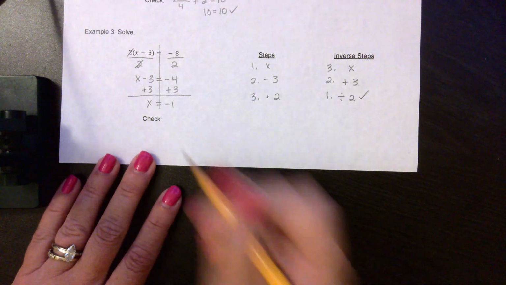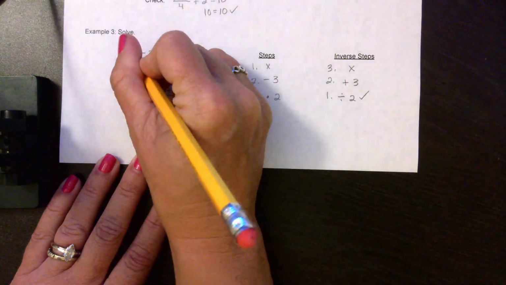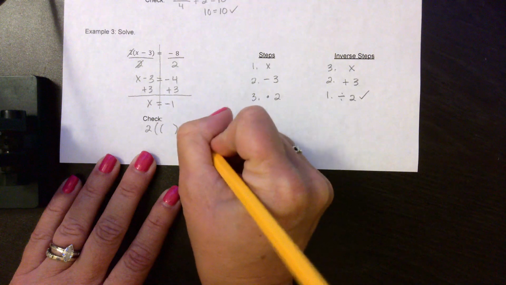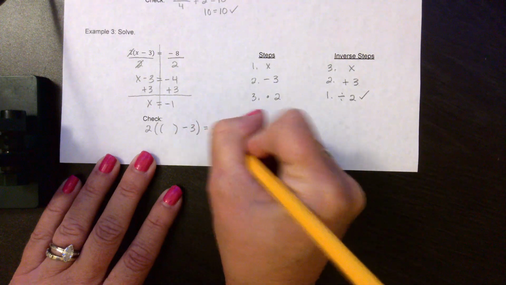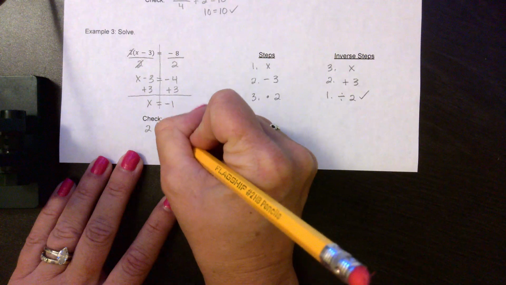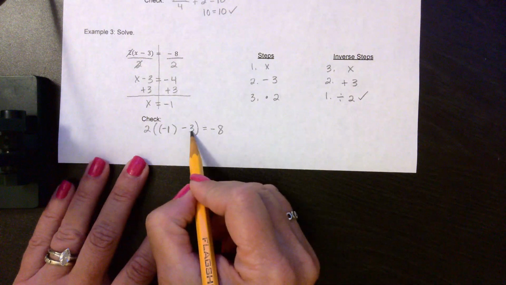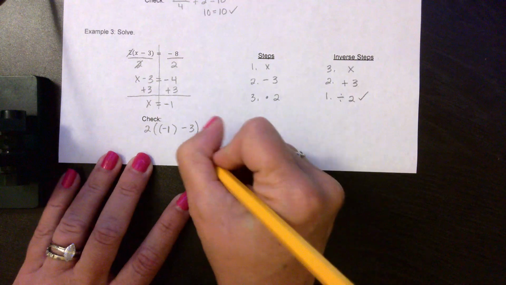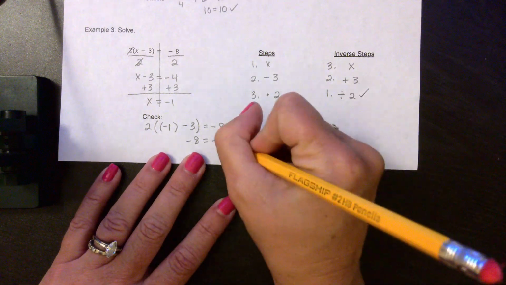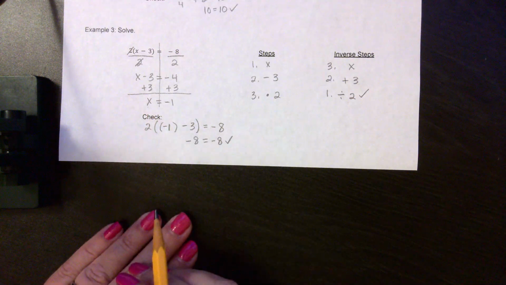So now I want to check that. I'm going to say 2 parentheses, my first parenthesis, parentheses for my variable, minus 3, and I want to see if that's equal to negative 8. So I'm going to put in negative 1 here. Again, you can put this into your calculator. Negative 1 minus 3 is negative 4 times 2 is negative 8. I get negative 8 equals negative 8. This is true, so I know my answer of x equals negative 1 is correct.